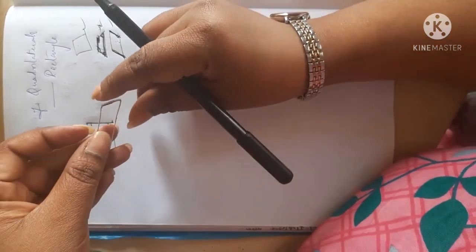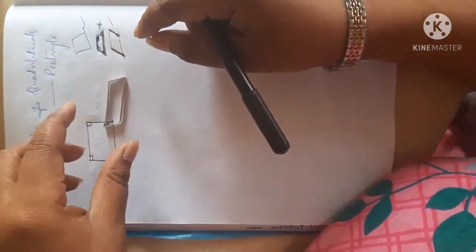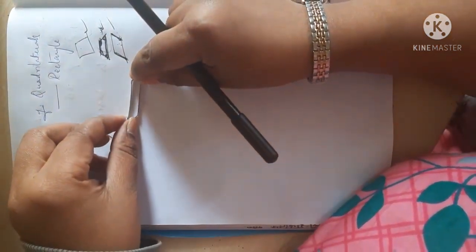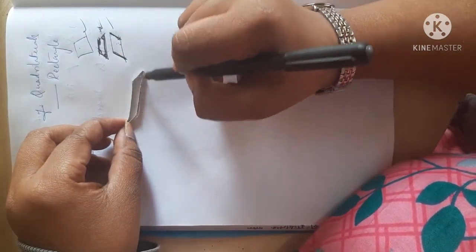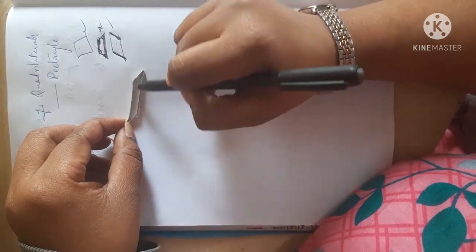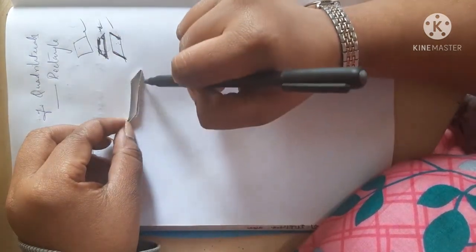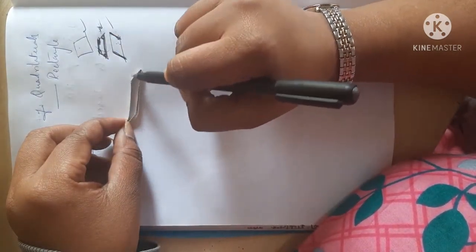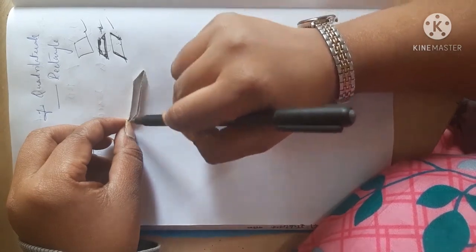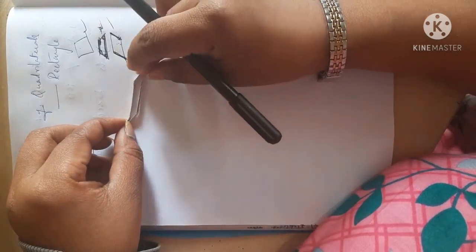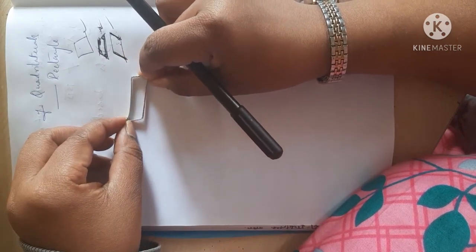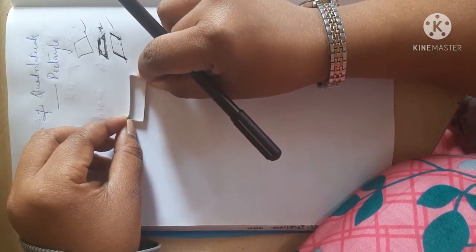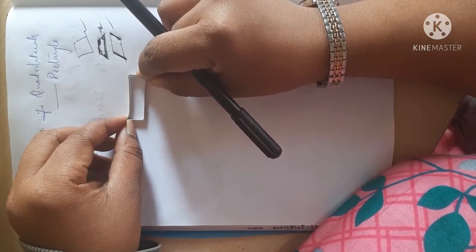Now if you observe this one, it is a parallelogram. Both opposite sides are parallel and they are equal. The length of opposite sides are also equal. These two are parallel and the length of these opposite sides are also equal. Now it is a parallelogram. Now it is turning into a rectangle. What I did, I am doing something, right? What is that? That you need to observe.